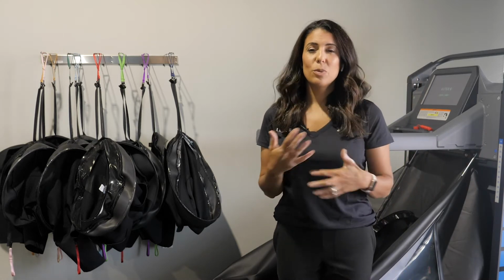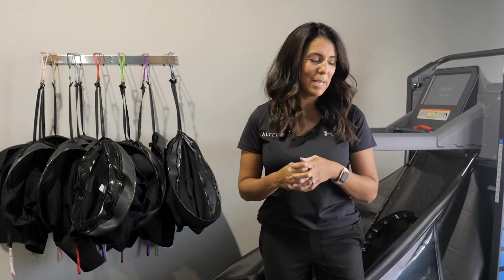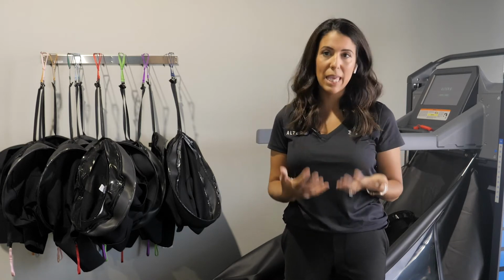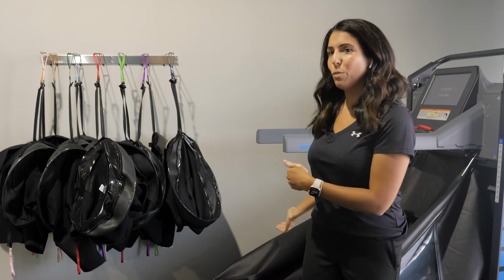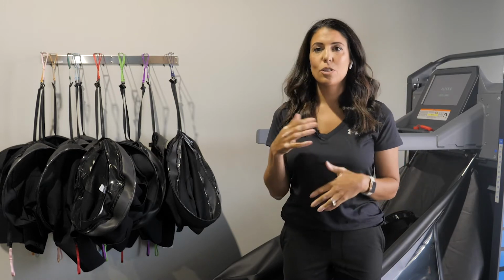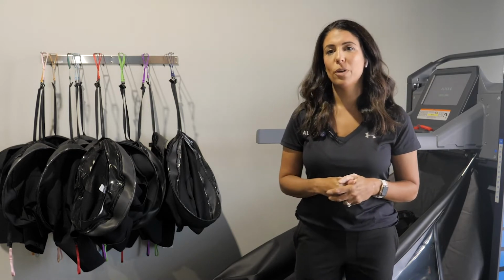So really, when you start thinking about all your patients and who is limited simply by pain when they're trying to move, that could be the perfect patient to put on the treadmill, simply to start exercise, to have an entry point into exercise.